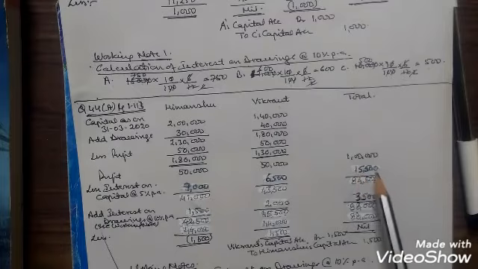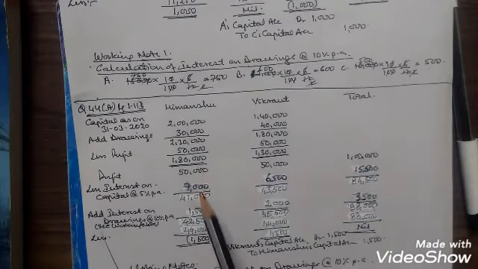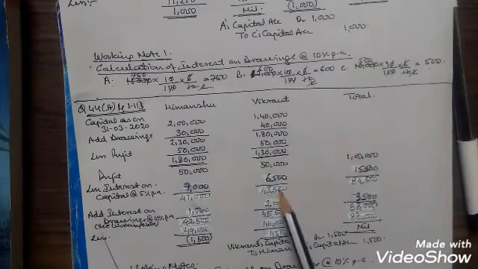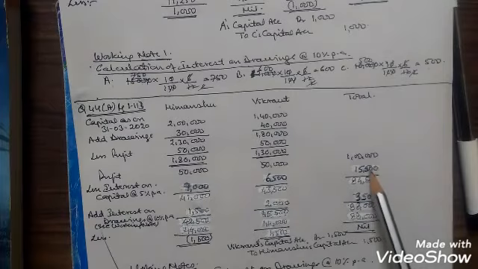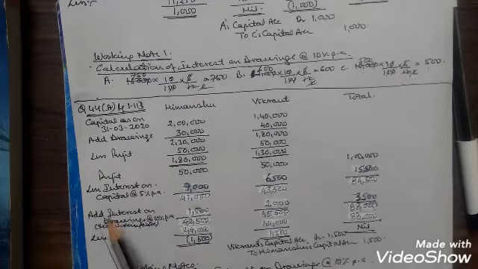We will subtract it. 50,000 minus 9,000 is equal to 41,000. 50,000 minus 6,500 is equal to 43,500. 1 lakh minus 15,500 is equal to 84,500.